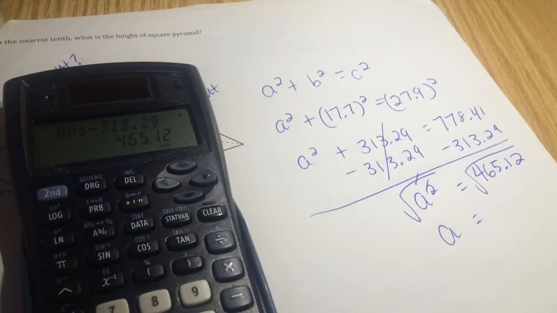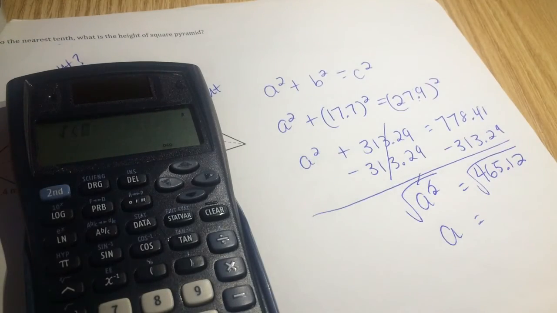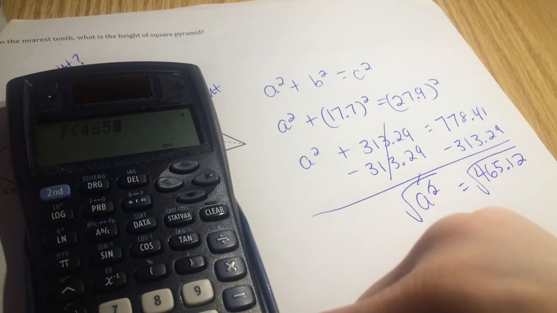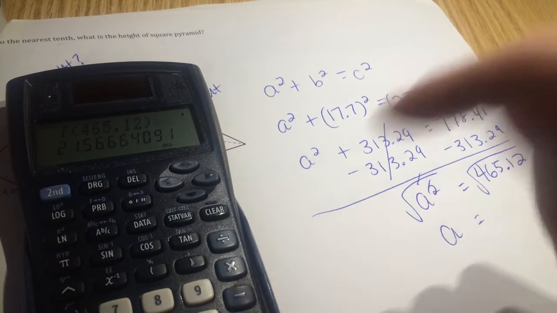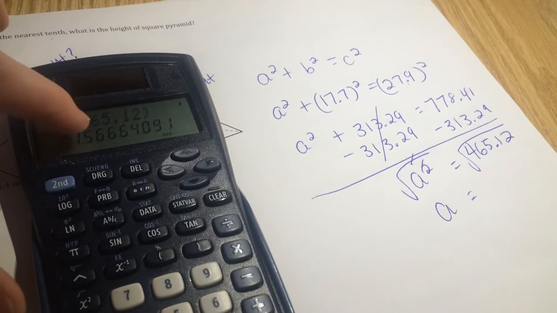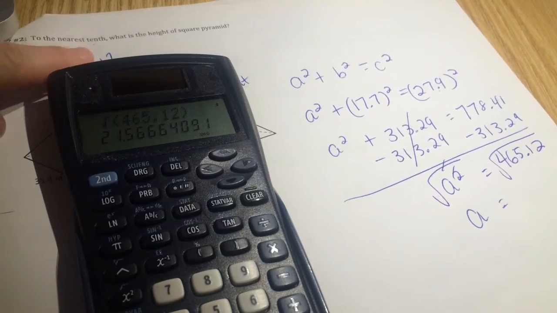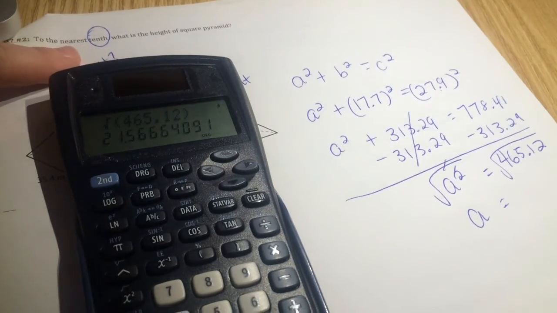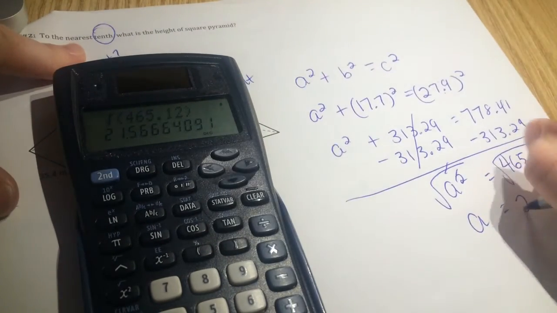All right, so in our calculator, we're going to do the square root of 465.12 equals. All right, here we have 21 point and then a long decimal there. But if you go back up, look up here, they want us to round to the nearest tenth. So it would be 21.6.